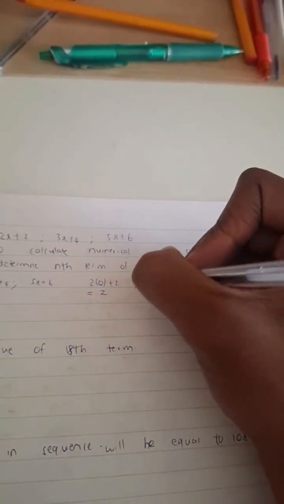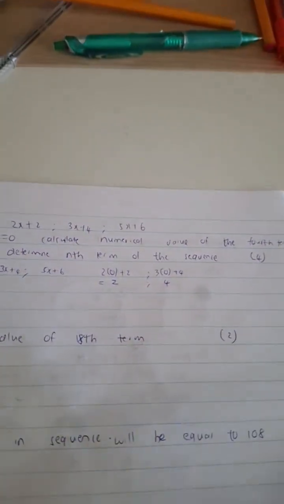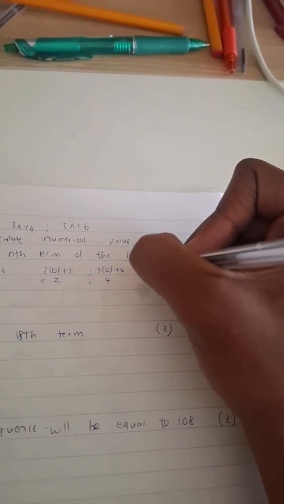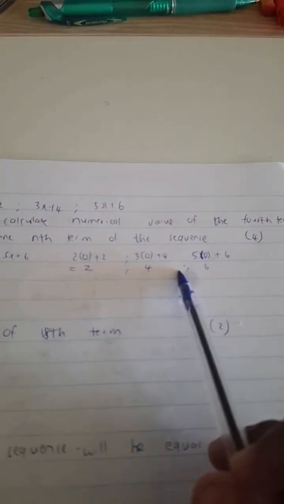Next term, 3x plus 4: 3 into 0 plus 4 gives us a second term, which is 4. 5x plus 6: in the place of x, we substitute 0. That gives us a third term of 6.